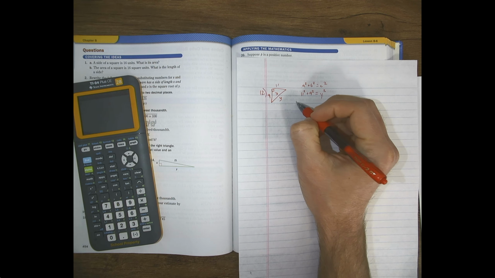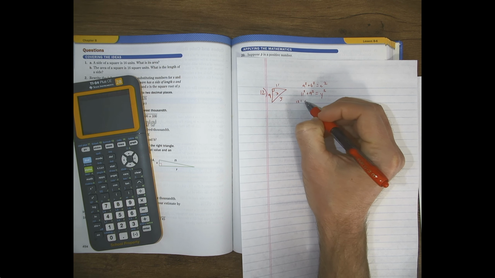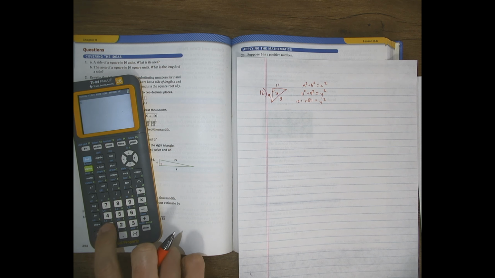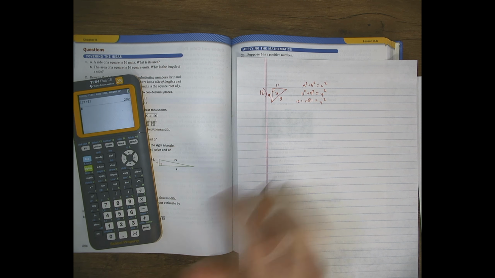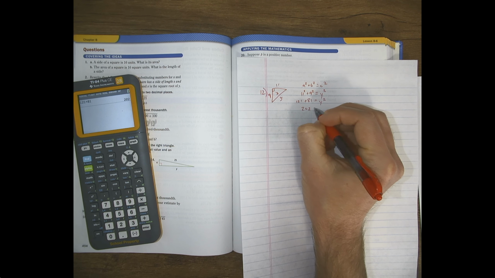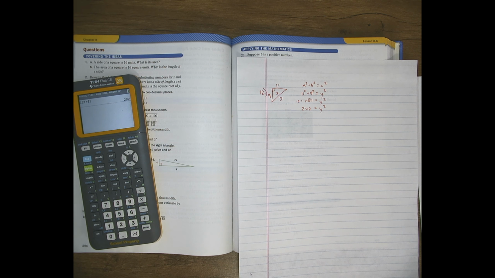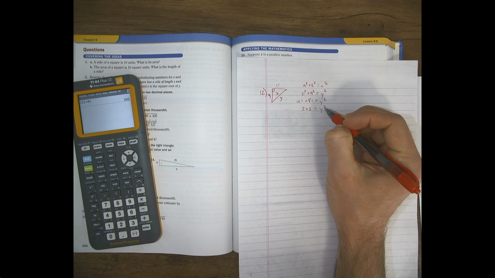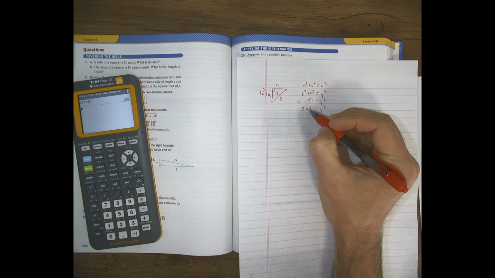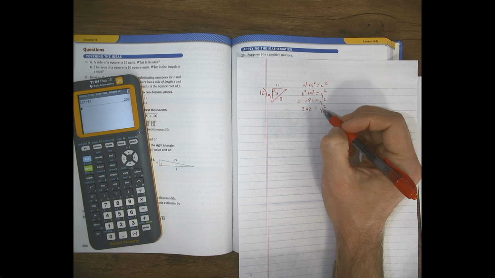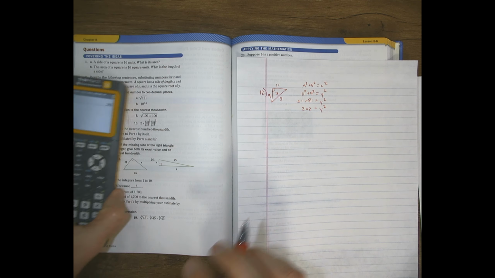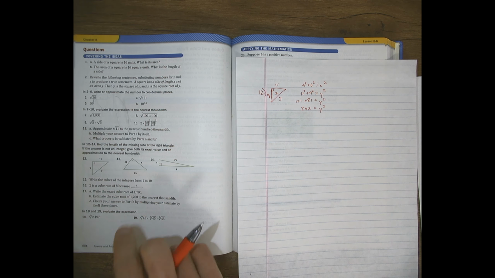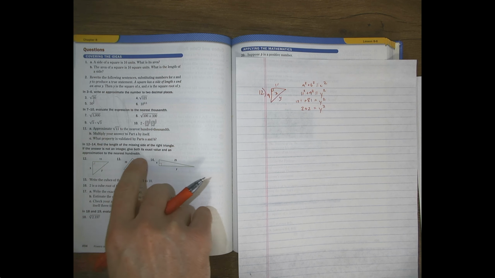So 11 squared is 121. 9 squared is 81. Can't do anything on the right side. I'm going to go ahead and add 121 plus 81 and get 202. So y doesn't equal 202, y squared does. Whatever y is, when I square it or times it by itself, I'm going to get 202. So that's not going to be a perfect number. There's no number times itself that gets me 202. I should say no whole number. It's going to be a decimal. So we're going to be rounding these to the nearest hundredth.